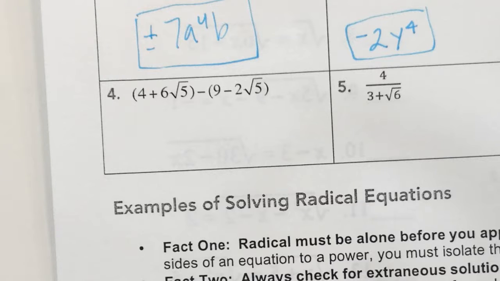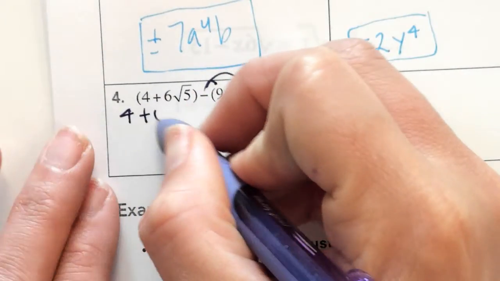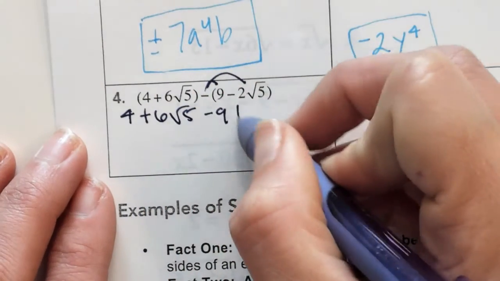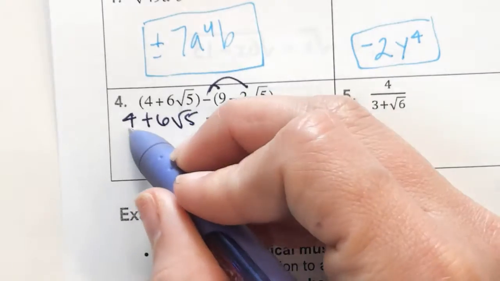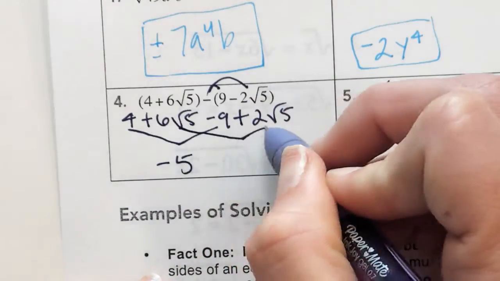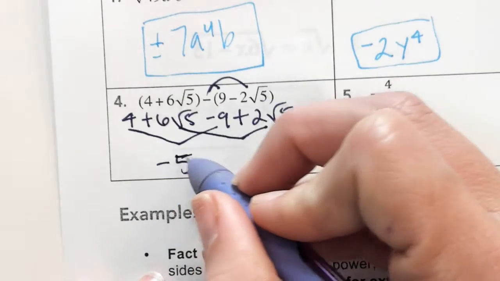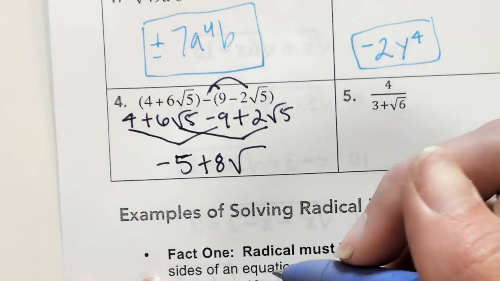All right, why don't we have to FOIL on this one? We're not multiplying. Good. So how do we subtract these? To these. Very good. Let's go ahead and do that. So 4 plus 6 square root of 5 minus 9 plus 2 square root of 5. Does 4 have any friends? Yeah. All right. What's its friend? So when we combine them? Very good. Are 6 square root of 5 and 2 square root of 5 friends? So when we combine them? Not square root of 10? Very good.